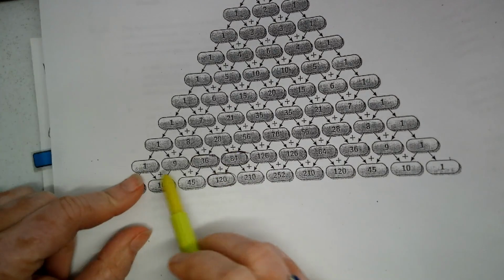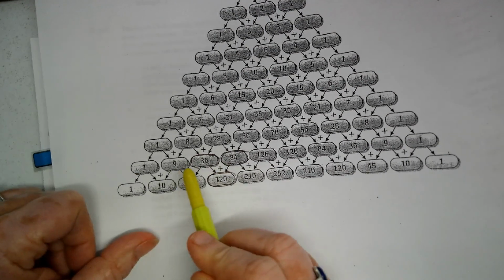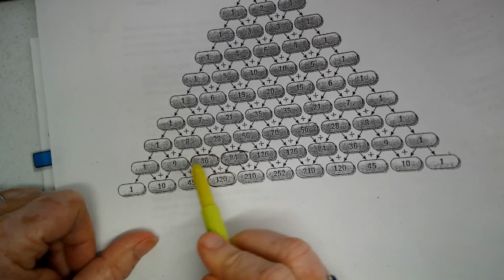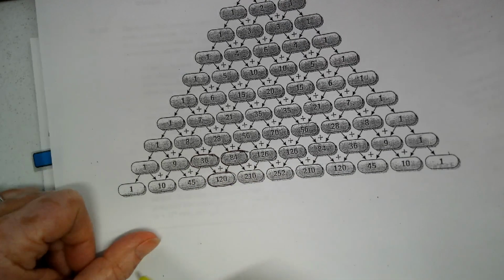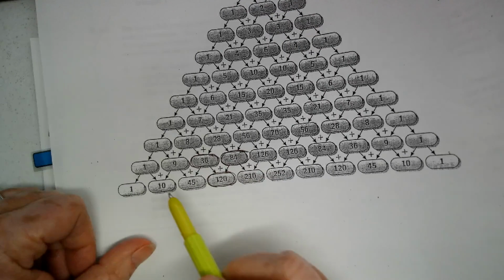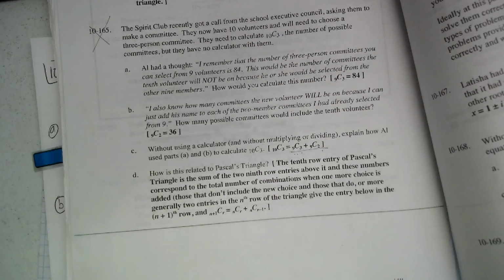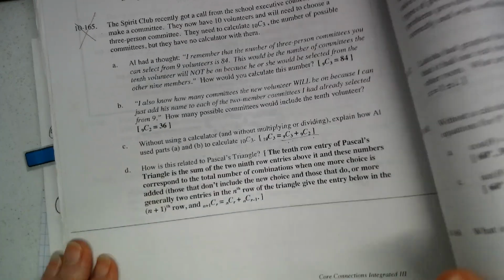So clearly you can see the combination of 9 things taken 2 at a time plus the combination of 9 things taken 3 at a time, when you add those together, you get 120. And 120 is the combination of 10 things taken 3 at a time. So there's an X through it because I think it's a little bit of a confusing problem, but thank you for asking.